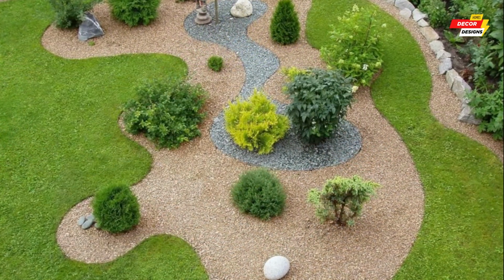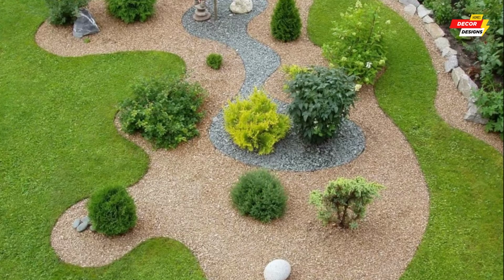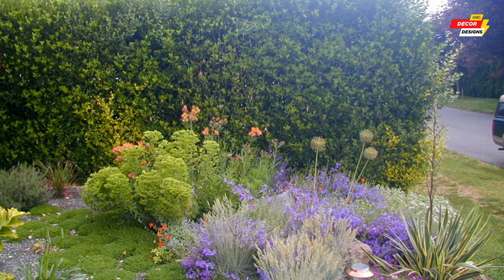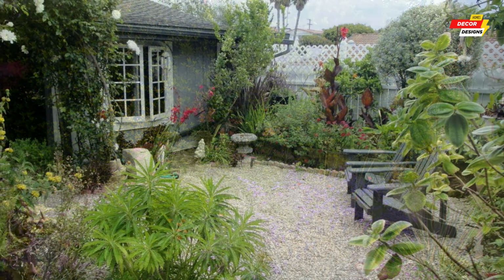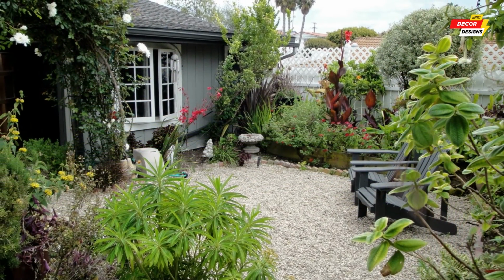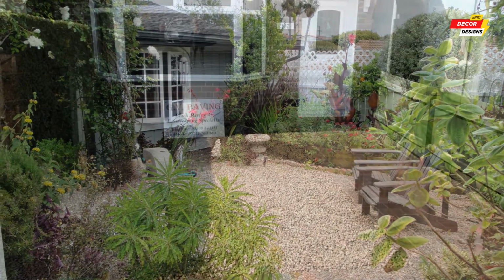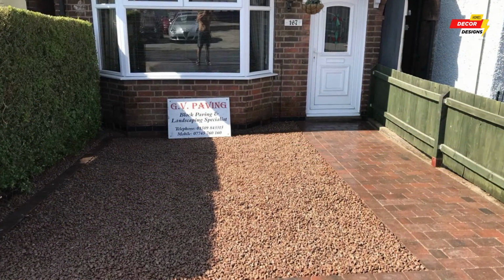10. Minimalist masterpiece. For a sleek and sophisticated garden, focus on clean lines and a limited color palette. Use black or white gravel with architectural plants like yuccas and agaves. A strategically placed water feature adds a touch of serenity.